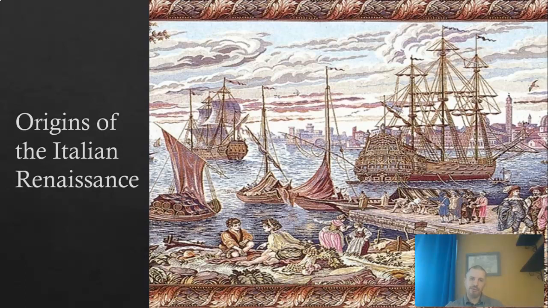For trade, the most productive way to do trade was by sea. So, of course, the Italians are right there on a peninsula, and they're able to trade by sea rather quickly and easily. You also have to keep in mind that the Byzantines still ruled over part of Italy, so they're very close in proximity. So there's still going to be trade going on, and that's going to have some effects that we'll talk about in a minute.